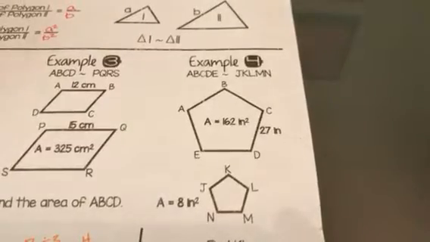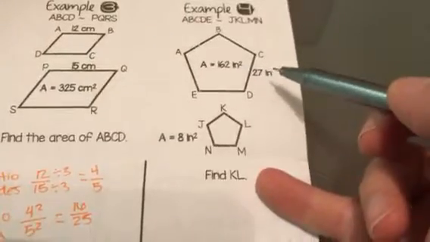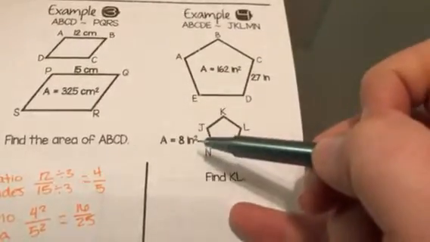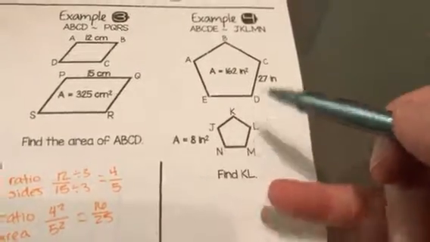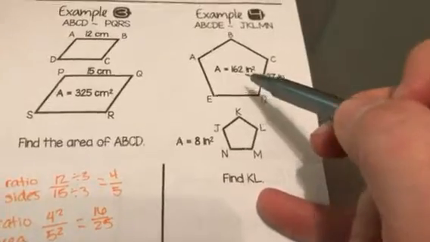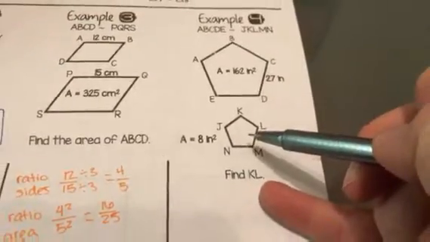Okay, so that was number 3. We have one more problem. In example 4, ABCDE is similar to JKLMN. And once again, we have a side. We have 27, and we don't know a side here. We have the areas: on this side 162, and on this one 8.